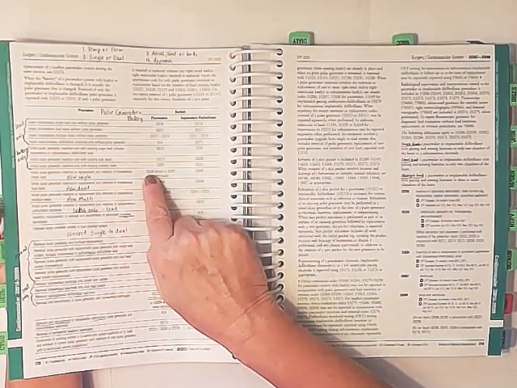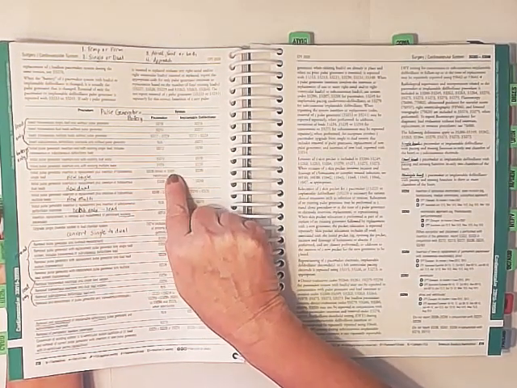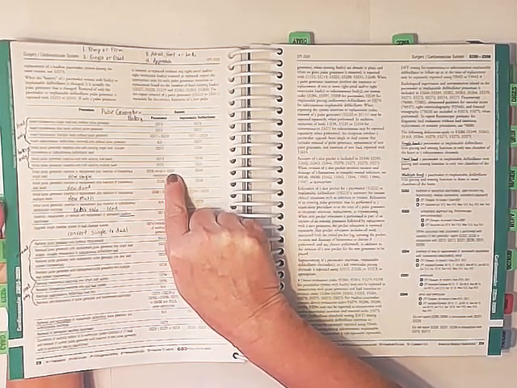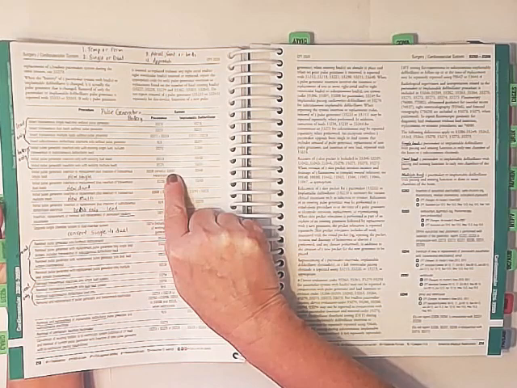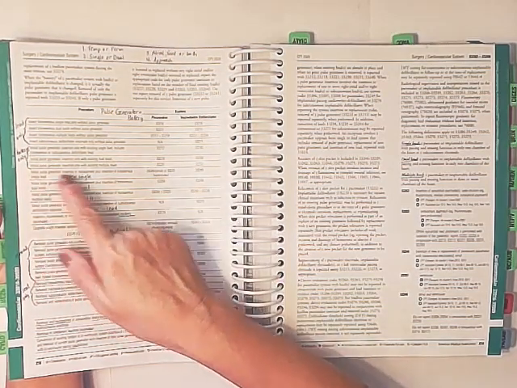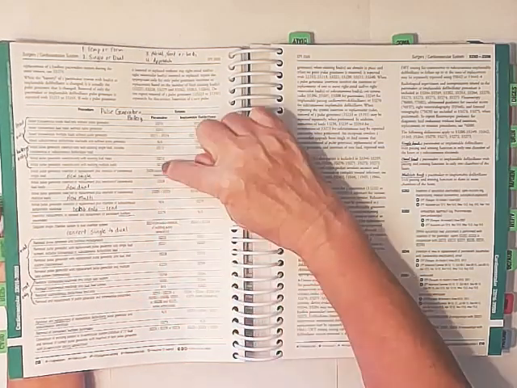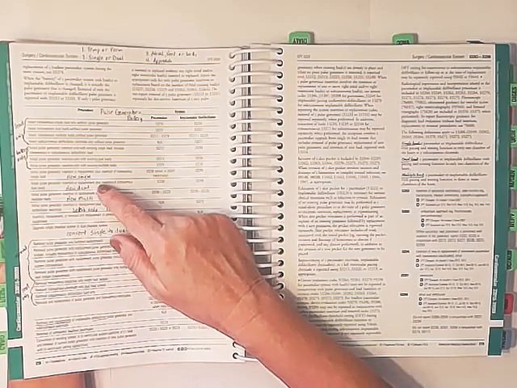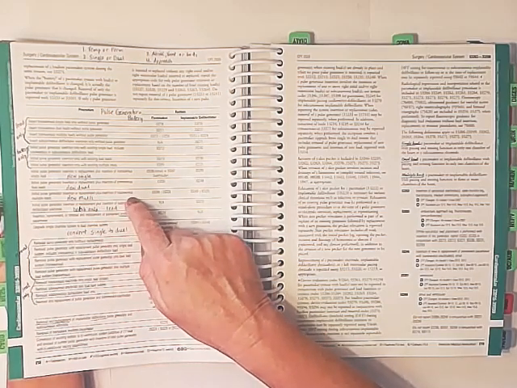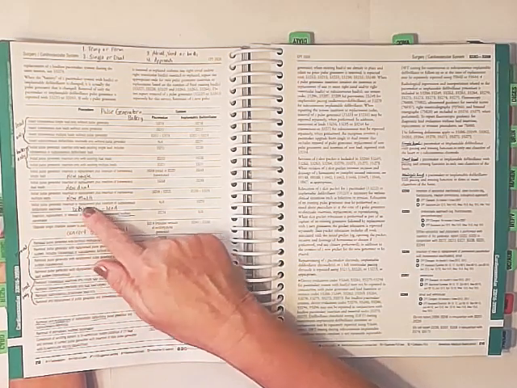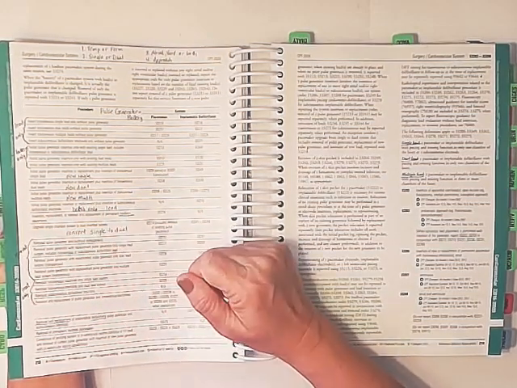So this 33206 or 33207 is an initial, the first time, pulse generator insertion or replacement, plus 1 lead, a single lead. Then you would have to determine, is it atrium or ventricle? Then we have dual leads, multi-leads, then we're into a defibrillator.